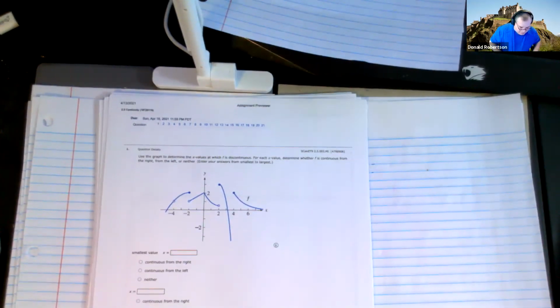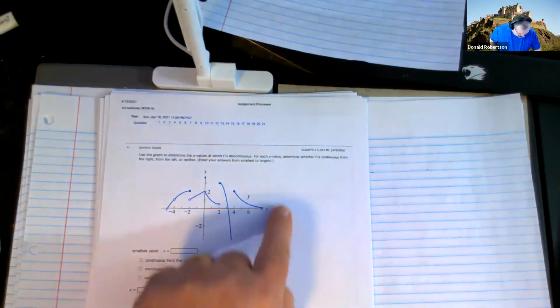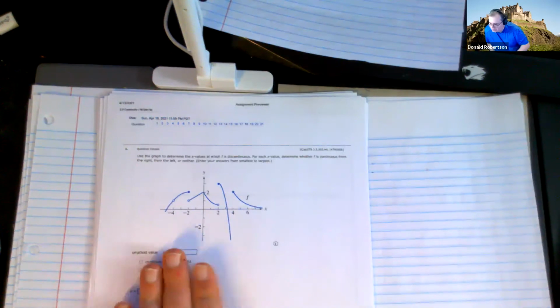Right. We are looking at a very damaged function. There are quite a few discontinuities in this function, agreed? And we are going to look at them right now. We're just going to focus on where the discontinuities are and what kind they are. Not worrying about what these questions are. I'm just using this as graphs that we can do.